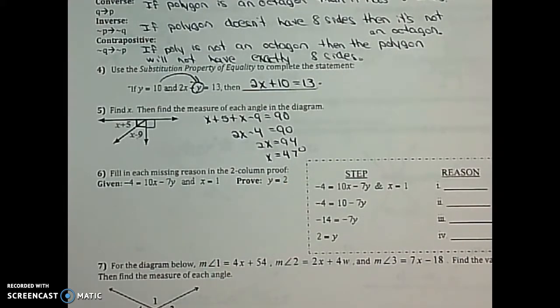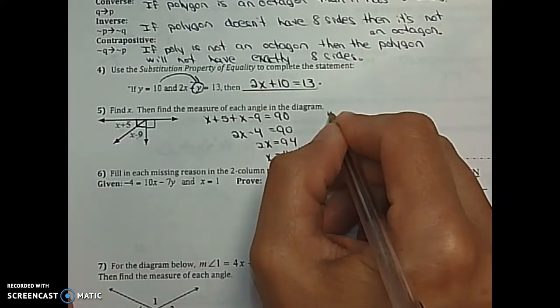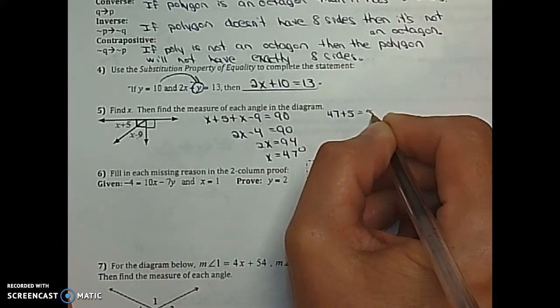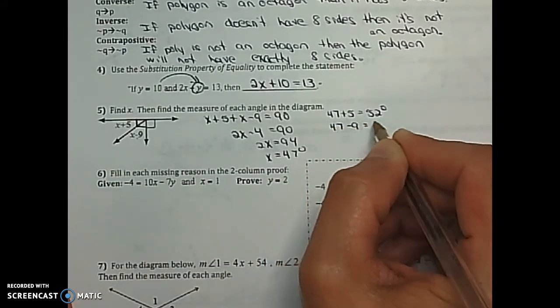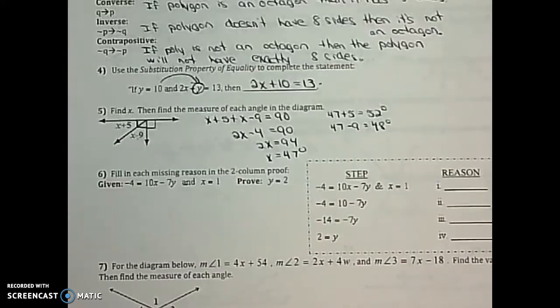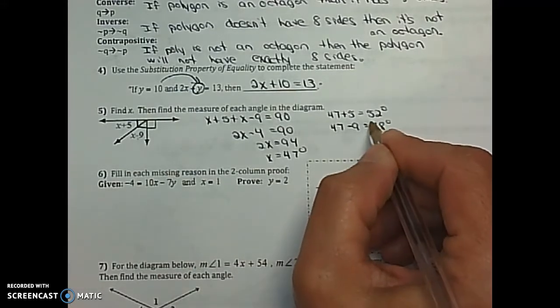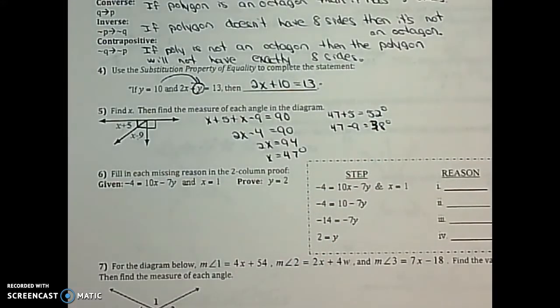They want us to find the measure of each angle. So this angle here is 47 plus 5. That gives me 52 degrees. This angle is 47 minus 9, which is going to give me 48 degrees. And I've done something wrong because when I add those together, right here's my mistake. This would be a 38. I was just checking when I add those I should get 90, and now I do.